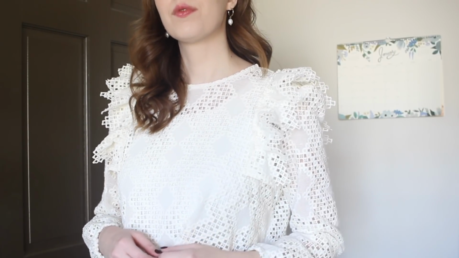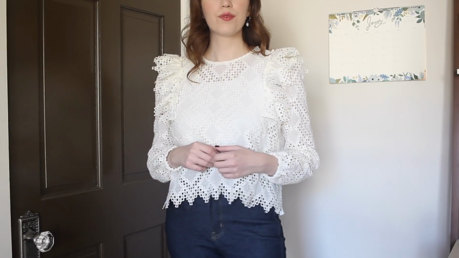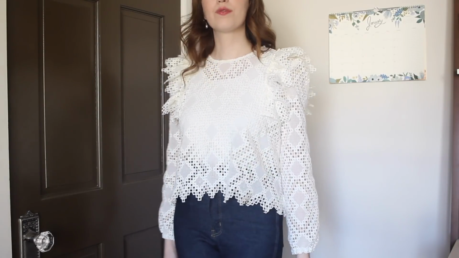I was so happy with how this final product turned out. I think that it really captures the idea of the inspiration image I was looking at. I love the fabric and I'm really excited to have this piece in my wardrobe.